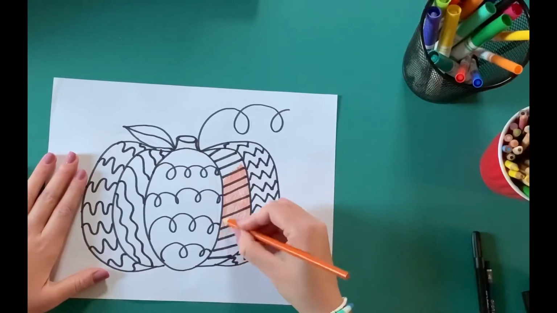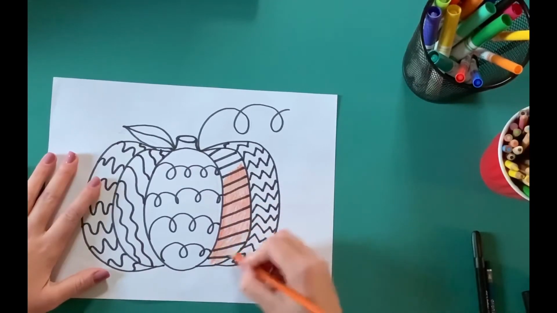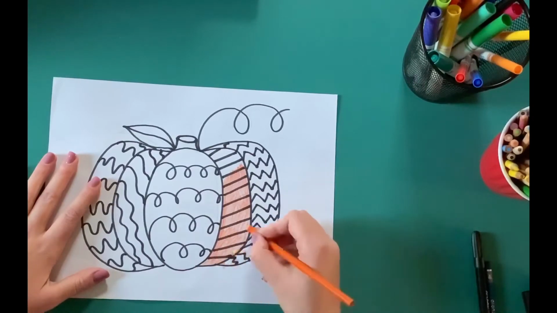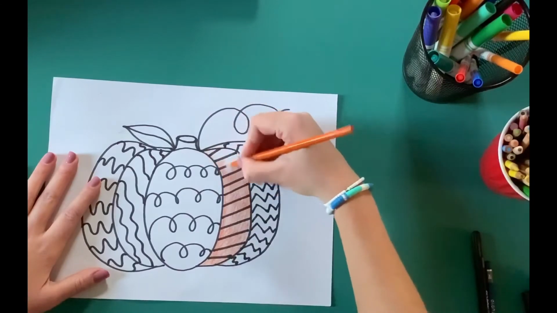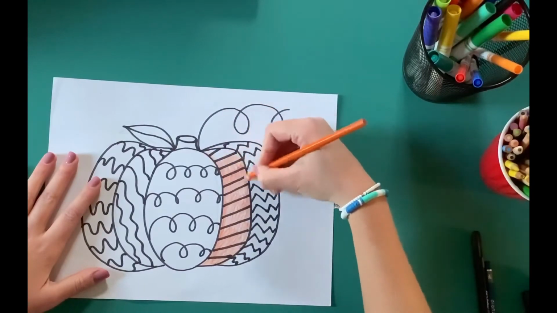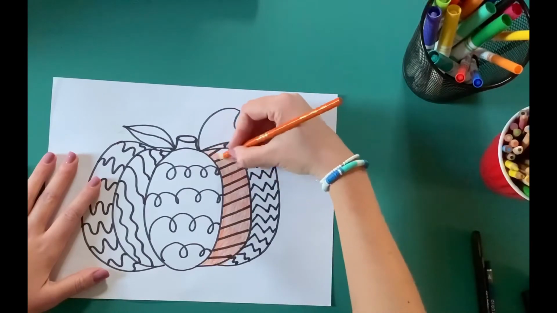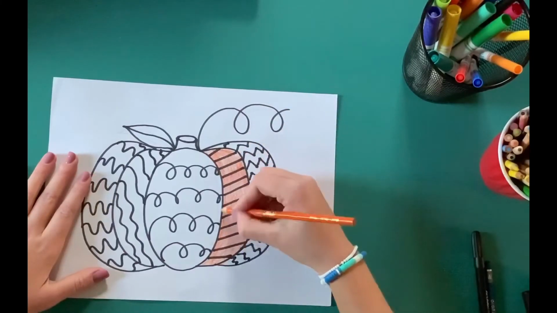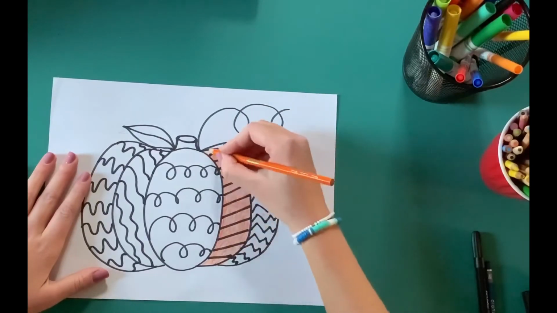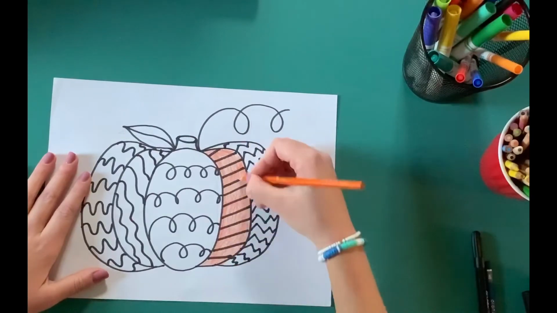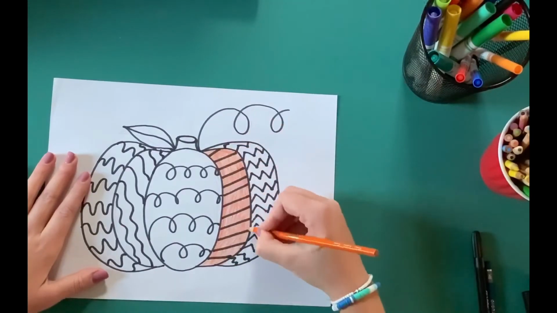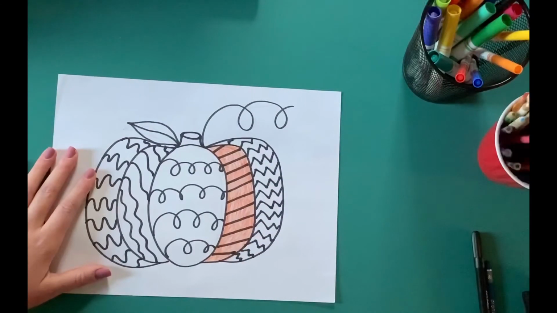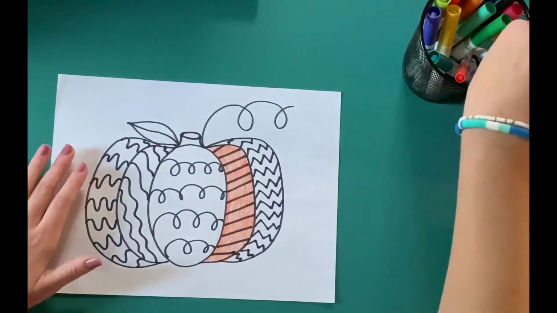All right, so I've decided to color this section orange with my orange colored pencil. And for this pumpkin, you don't have to use the color orange. I know usually pumpkins are the color orange, but you have your artistic license, and what that means is you have the ability to create your artwork in any way that you want. For this project, you can use any colors that you choose, so you don't have to use orange if you don't want to. Maybe you want a purple pumpkin, maybe you want a green, blue, and yellow pumpkin. Totally up to you.